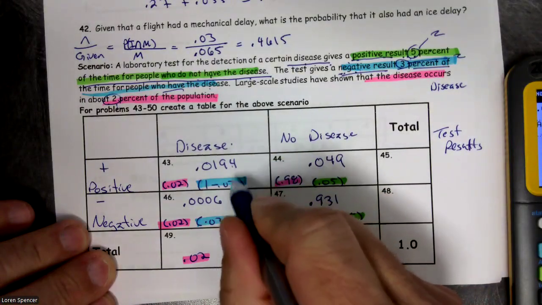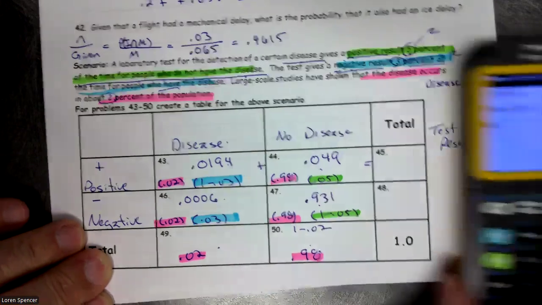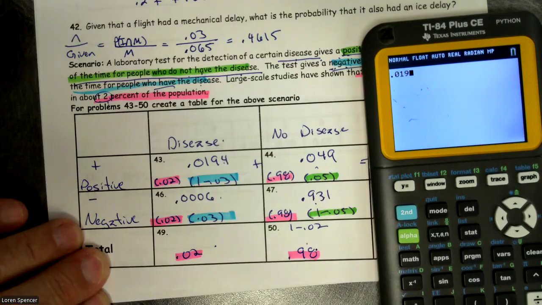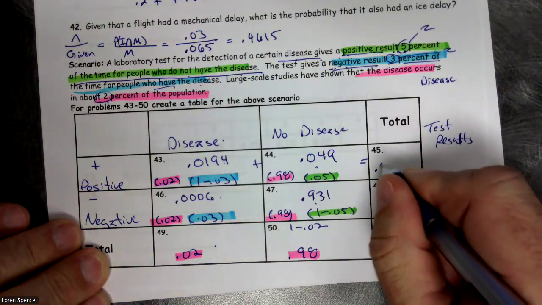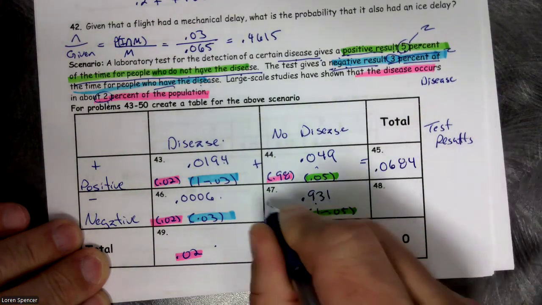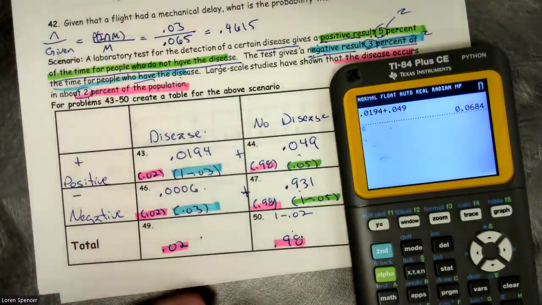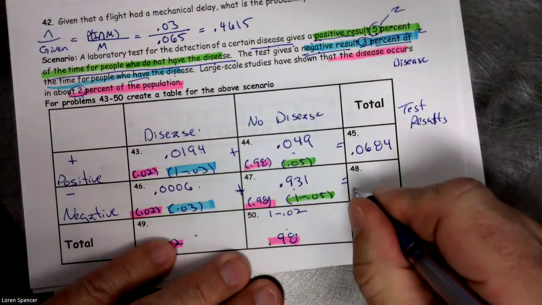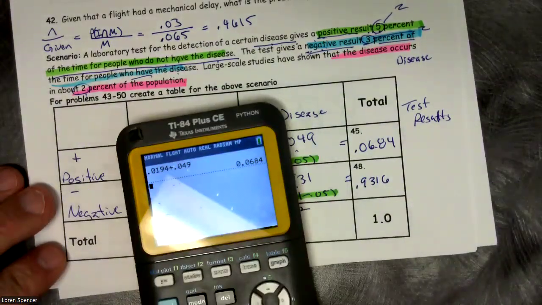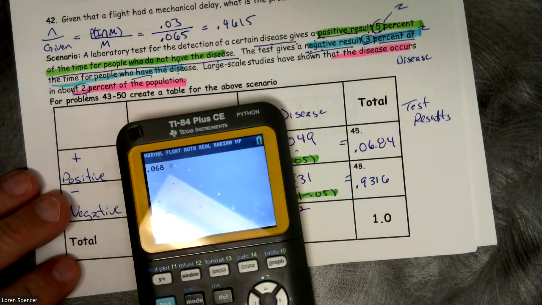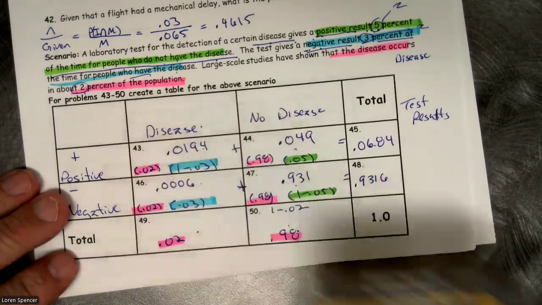So now I need to add, so this plus this equals this. This plus this equals this. Now I need to add across. 0.0684. I need to add across. And I get 0.9316 when I do that. And if I check, let's add those two numbers. We get one whole.